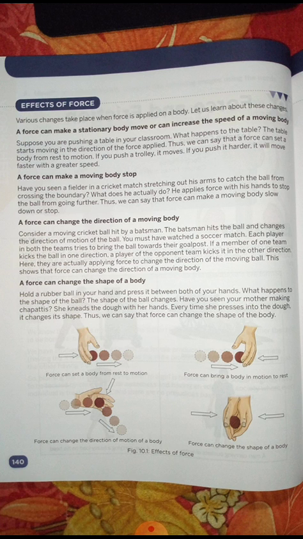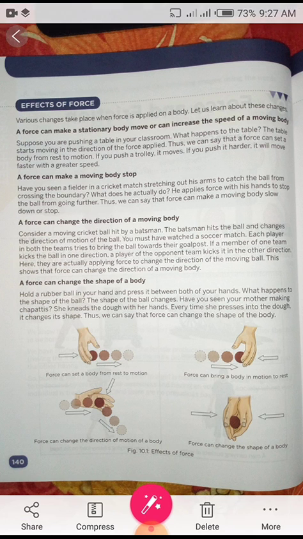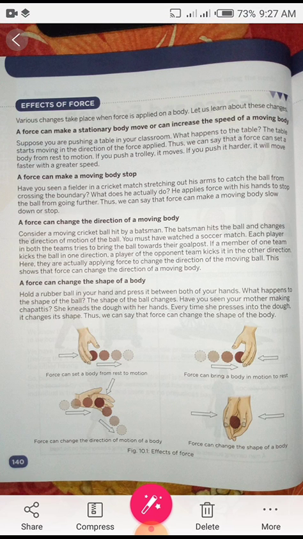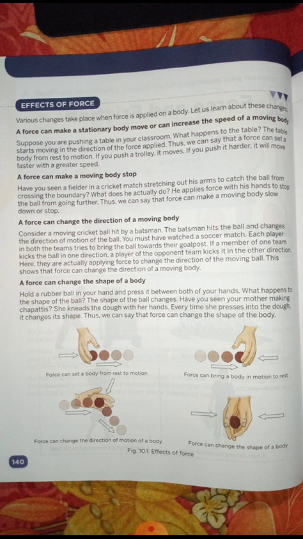Now, a force can also change the direction of a moving body. When a body is moving and we apply a force on it, it will change the direction of the moving body. Consider a cricket ball hit by a batsman. The bowler throws the ball in the direction of the batsman, but the batsman hits the ball in any direction. He can change the direction of the ball to east, west, north, south, any direction. The batsman hits the ball and changes the direction of its motion.